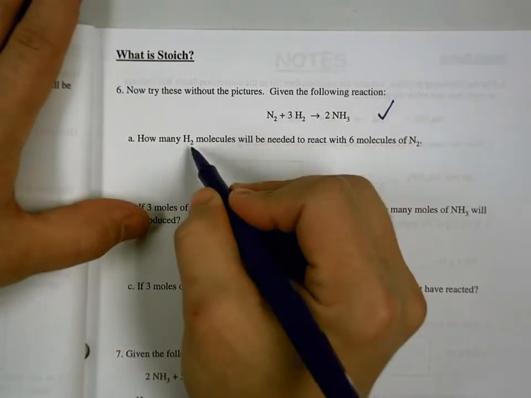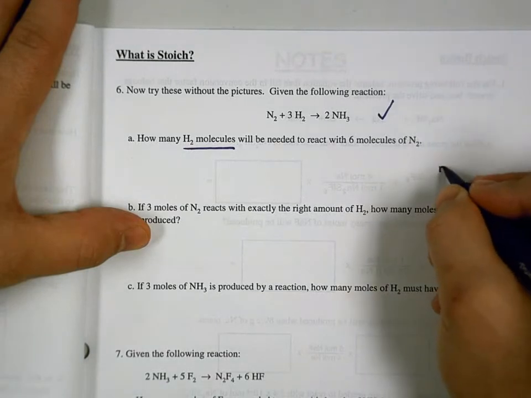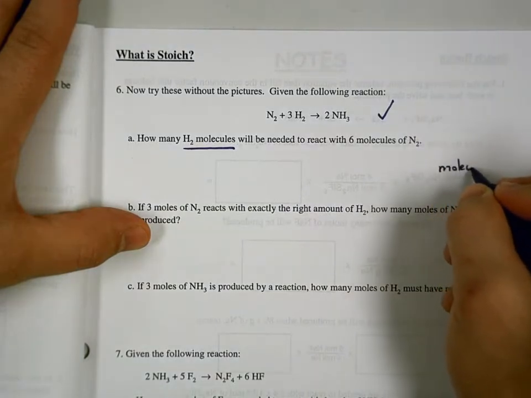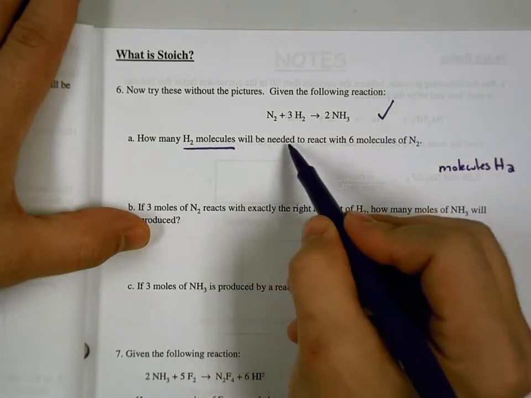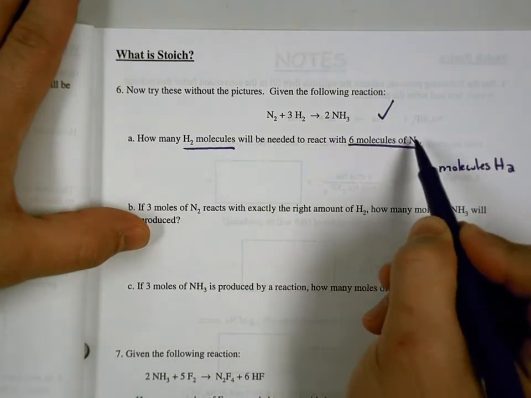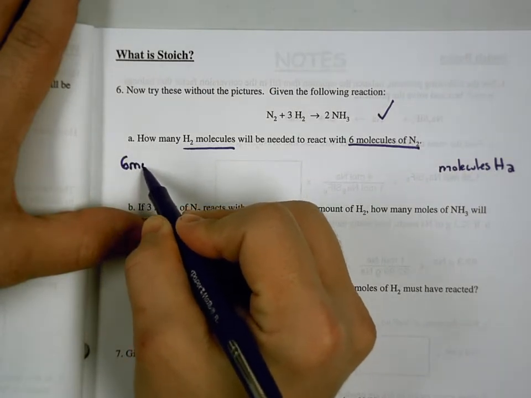So now 6a: how many H2 molecules will be needed to react with 6 molecules of N2? This looks like a question to me, so I'm going to write down molecules H2 on the right hand side of the page. So this is what's given. I'm going to go ahead and write that on the left side of the page.